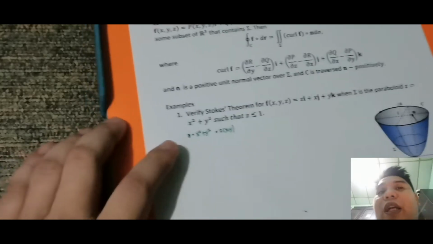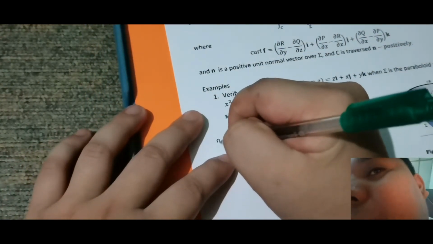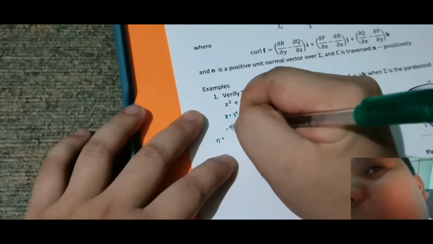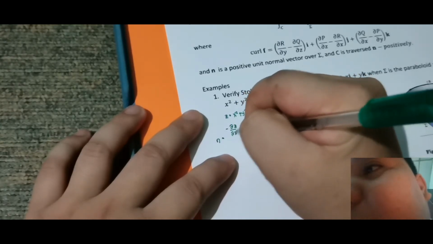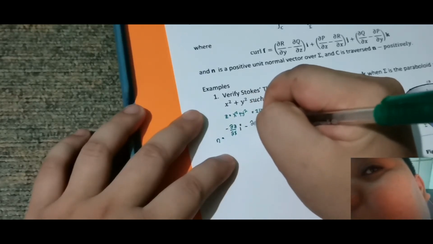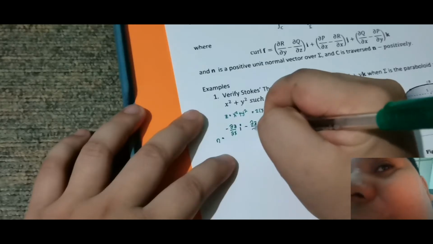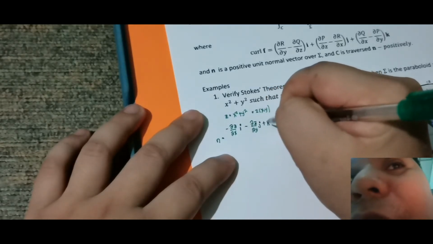Okay, so now, anong gagawin mo? Ang formula natin sa pagkuha ng n is equal sa negative partial derivative of z with respect sa x, i, minus partial derivative of z with respect sa y, j, then plus k.